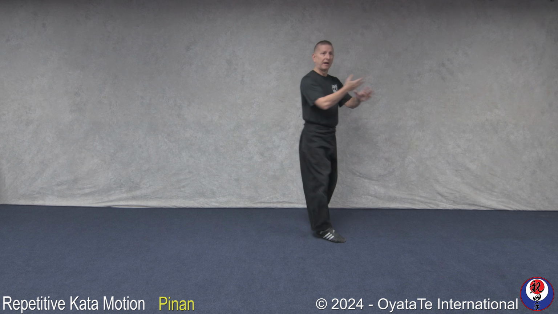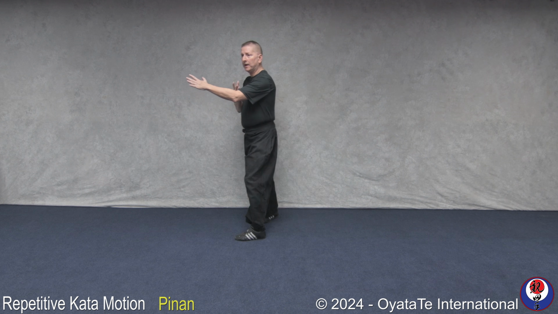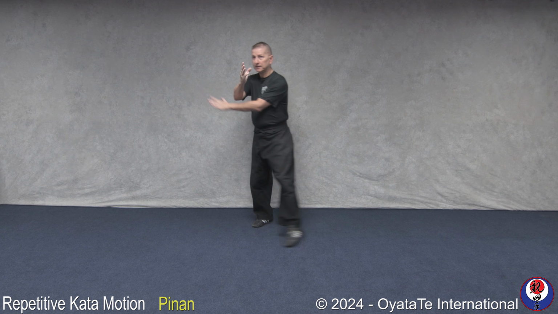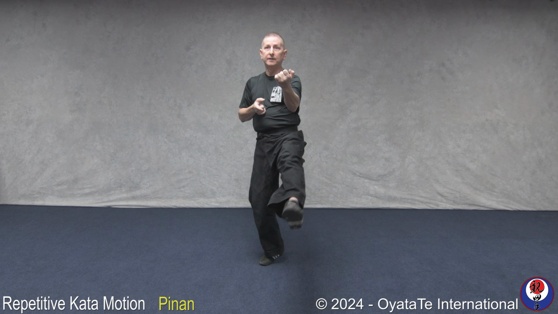Another example in Pinan Shodan, I already talked about these four, but we turn and we do this kind of wrapping motion. So we're here: windmill wrap, heel drops, kicks, punch. Windmill wrap, heel drops, kick, punch. So those two look like they're just mirrored.